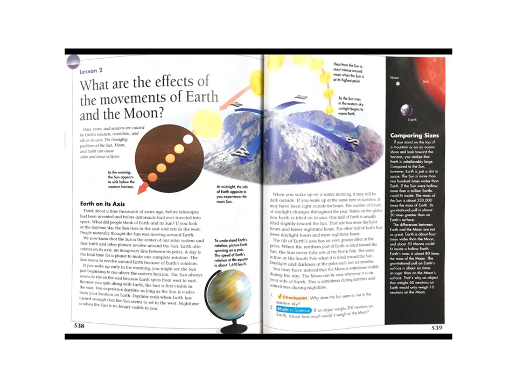You may have noticed that the moon is sometimes visible during the day. The moon can be seen whenever it is on your side of Earth. This is sometimes during daytime and sometimes during nighttime.